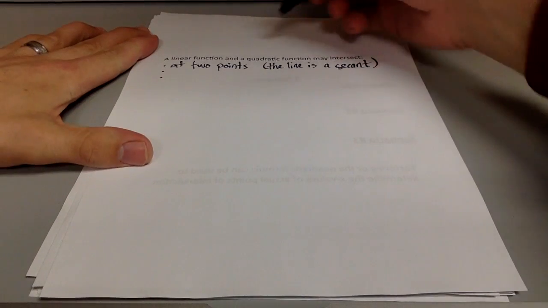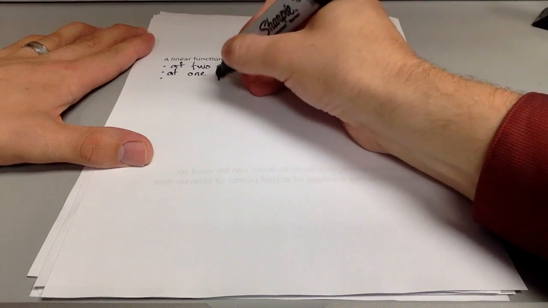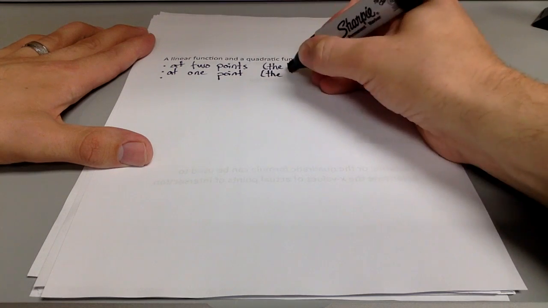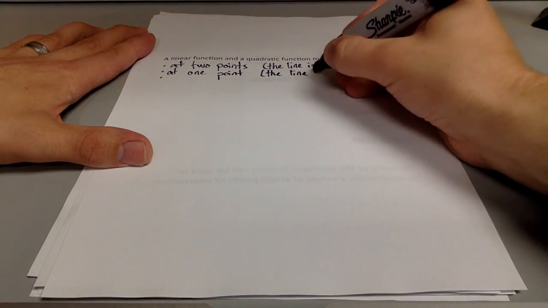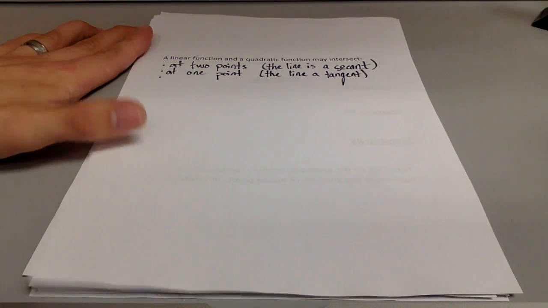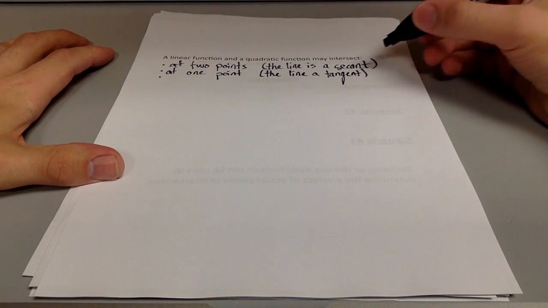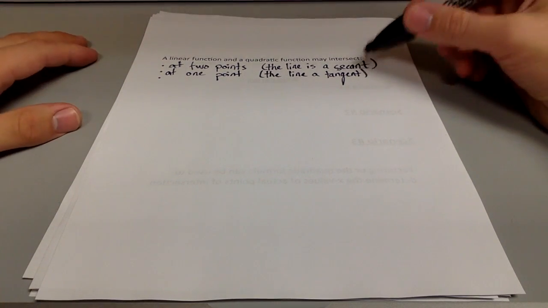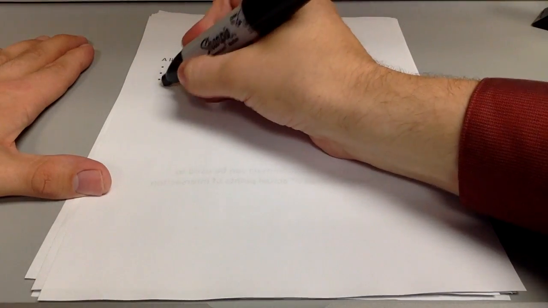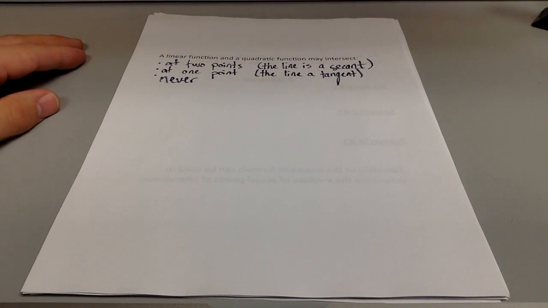The linear function and a quadratic function could also intersect at only 1 point, and what we call this scenario is the line is a tangent line. That word tangent, if you were just to look up the English definition, just means next to or against. So if there's 1 point of intersection, the line happens to lie tangent to the quadratic, or it's just touching the quadratic. And the last scenario is never. The line and the parabola simply do not intersect.